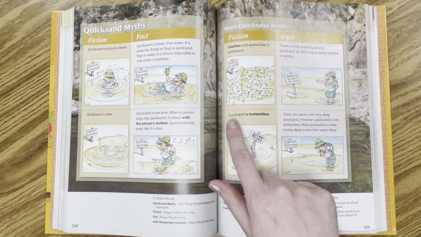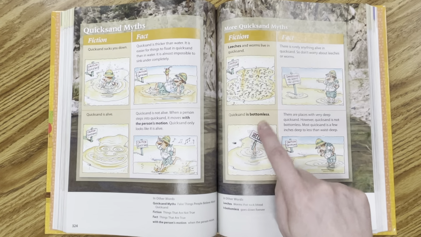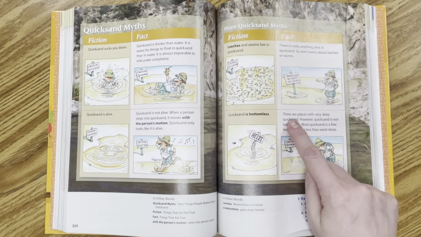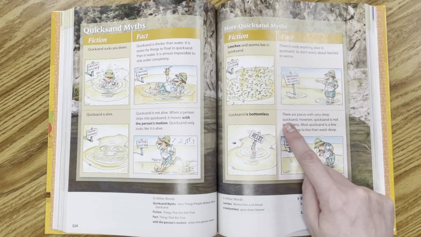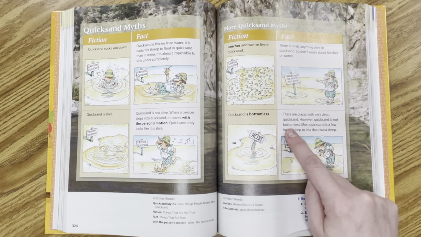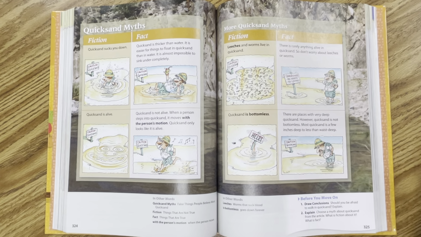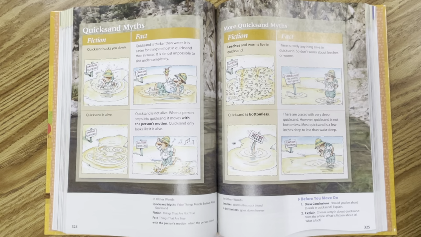Okay, here's the fiction. Quicksand is bottomless, like it goes down forever and ever and ever. Well, here's the fact. There are places with very deep quicksand. However, quicksand is not bottomless. Most quicksand is a few inches deep to less than waist deep. And that is the end of quicksand.